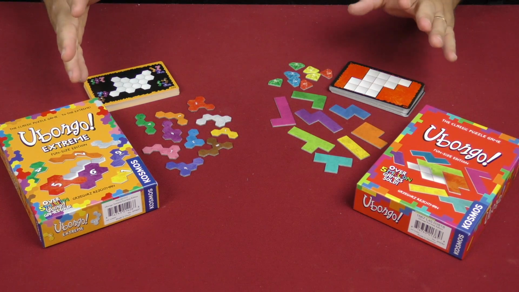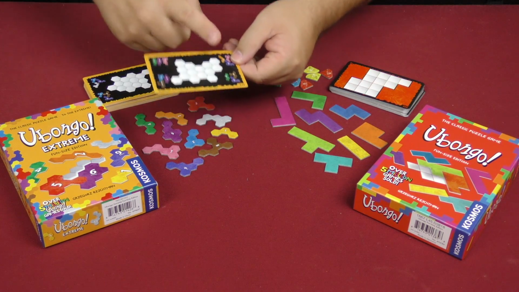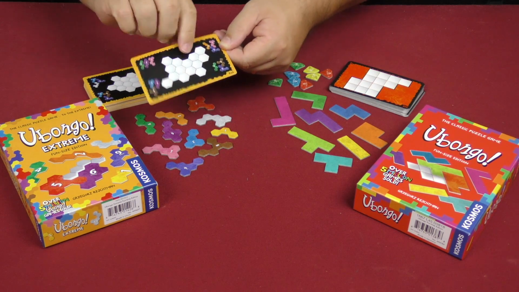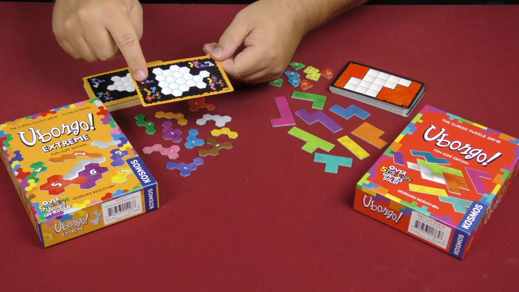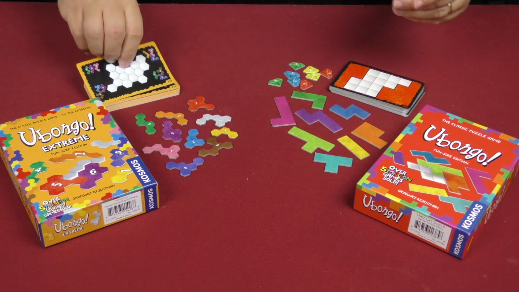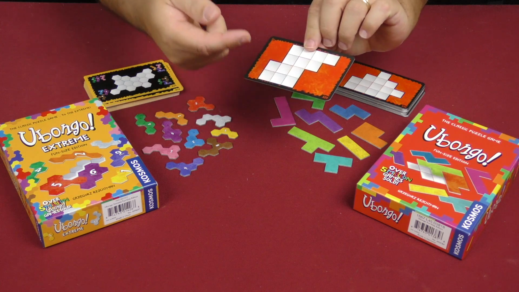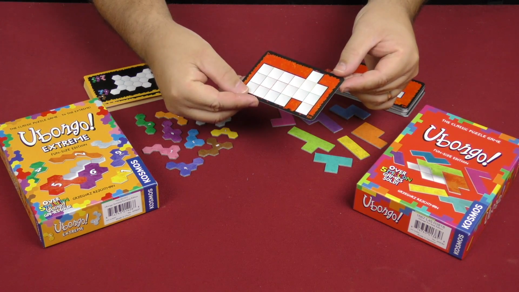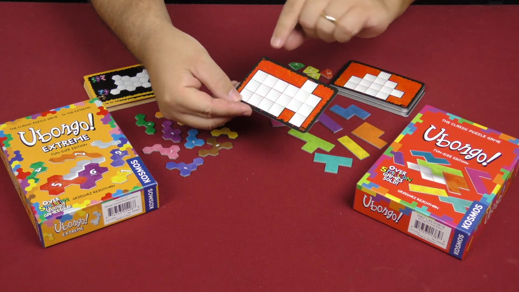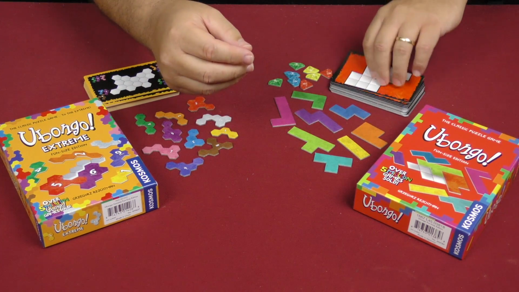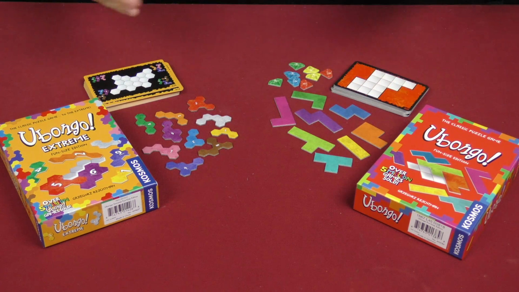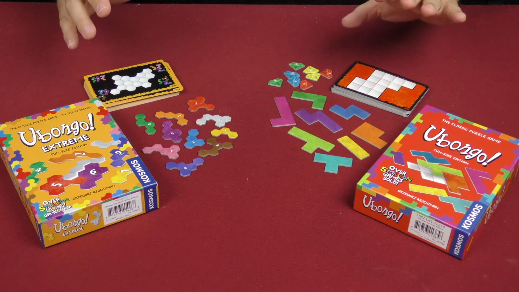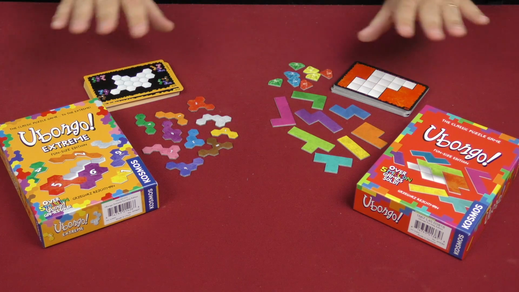Now, some of the similarities here, you're still using two different sides. On one side, you're only going to be using 3 shapes, and it's a little bit easier. On the other side, you're going to be using 4 shapes, and it's a little bit more difficult. The same thing is true for Ubongo, where you have one where you're going to be basically using 3 shapes, and then you're going to be using 4 shapes on this side, and it's a little bit more difficult as well. So that's one of the similarities between the two different versions of this game. But from there, it really kind of departs.